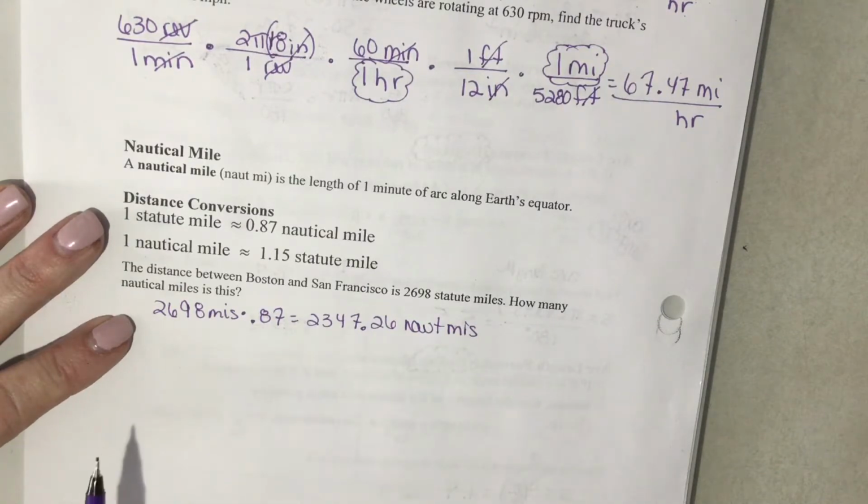But setting up your conversion back and forth. Okay.